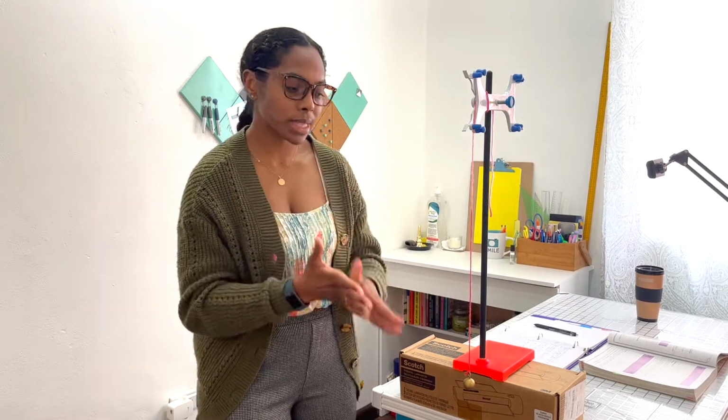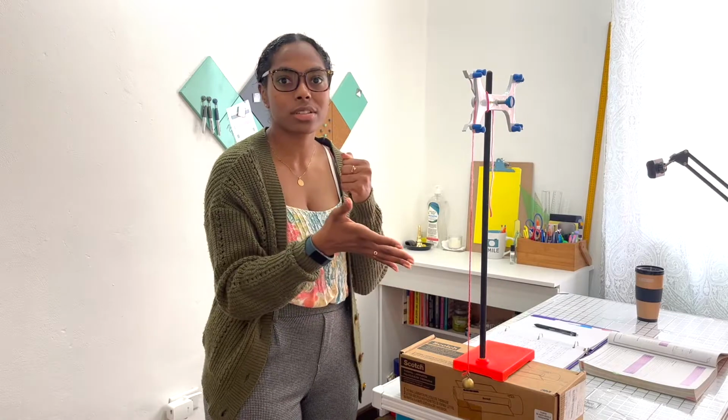So from 50, I could go to 48, 46, 44, 42, 40, or I can do 50, 45, 40, 35, 30. So basically, we're just doing pretty even intervals and see how the period changes. Now we're going to calculate the period afterwards, so we need to measure the time, because the time for those 20 oscillations is able to give us the period.